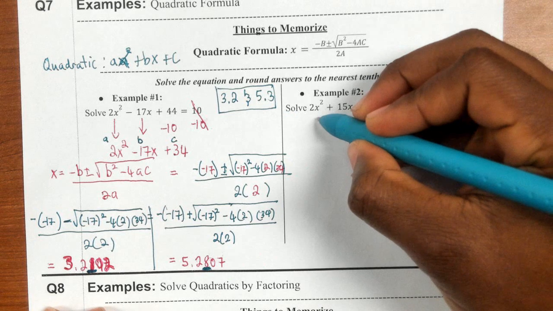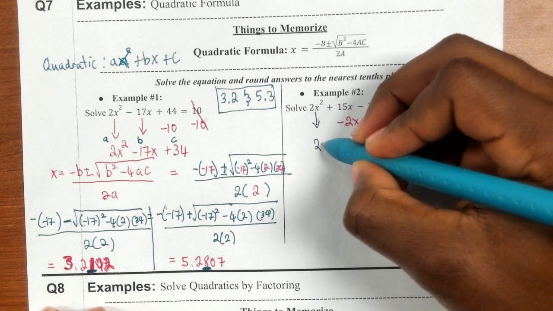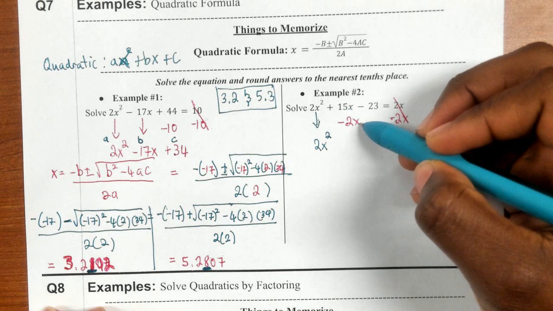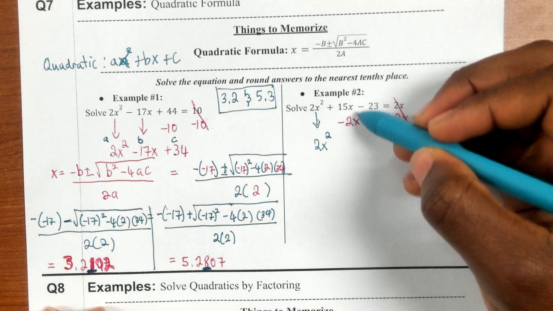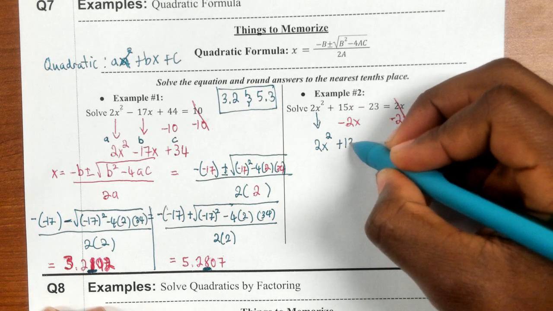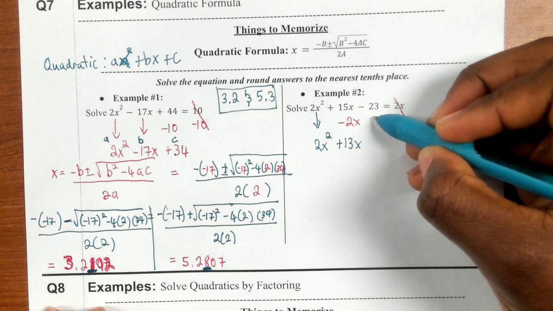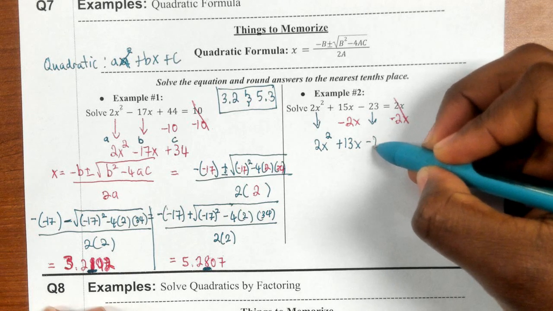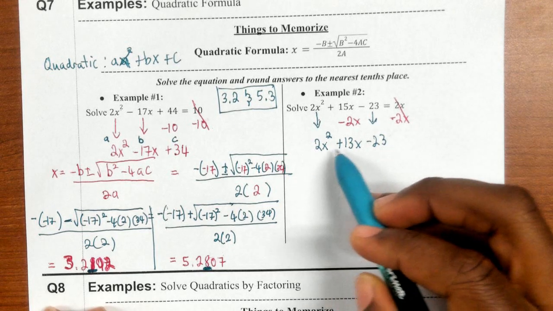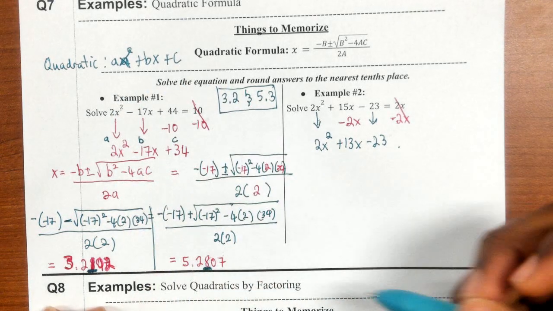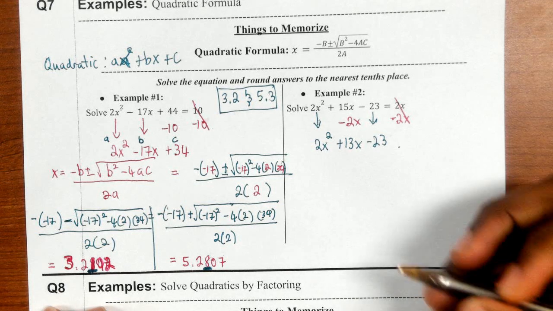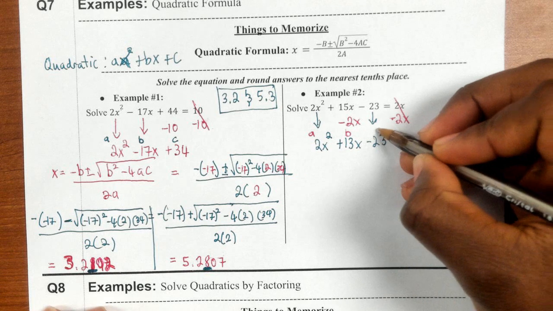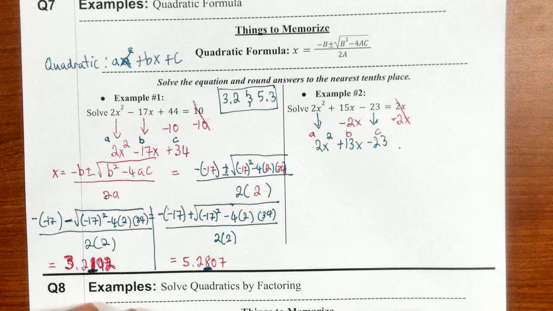The 2x squared that's right here, you're going to bring it down because you're not adding or subtracting anything to it. 15x, I am subtracting something from it. 15x minus 2x is positive 13x. The negative 23, I'm not adding or subtracting anything from it, so I'm going to bring it down. Now it looks like the standard form for our quadratic. So now we're going to label our A, B, and C. My A is 2, my B is 13, my C is negative 23.